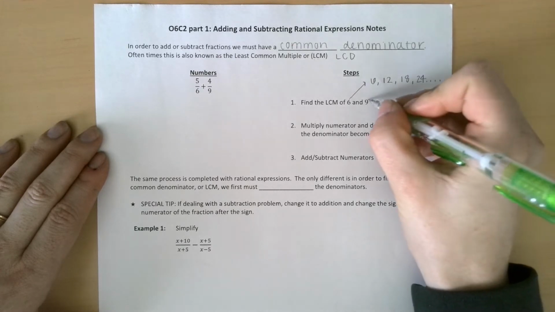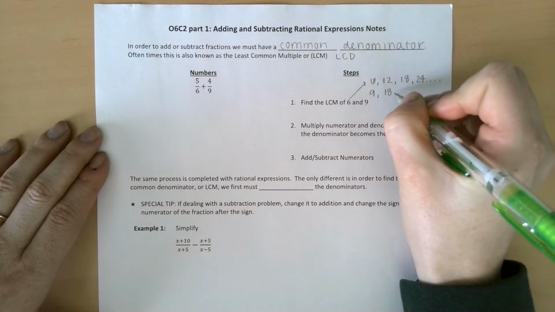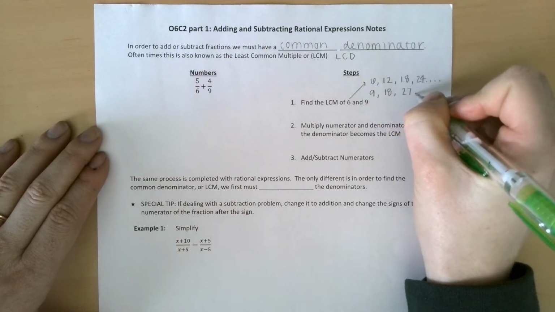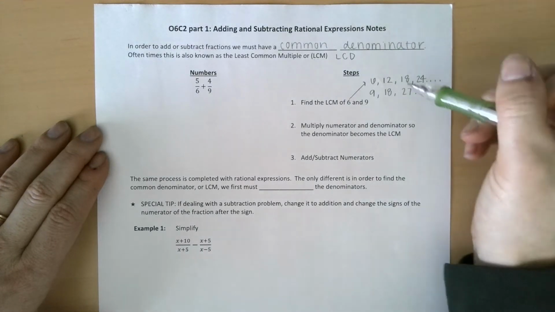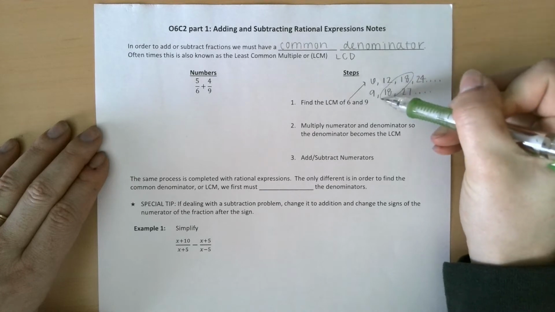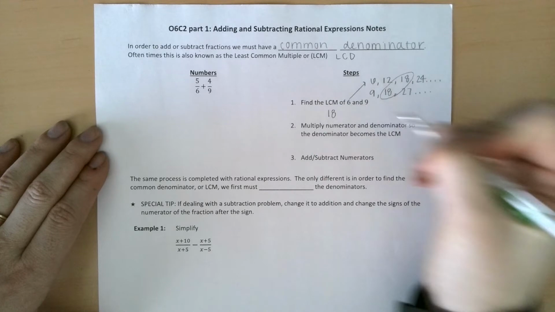I'm going to do the same thing with 9, so 9 times 1 is 9, 9 times 2, 9 times 3, and again I could just keep doing this. The LCM is the lowest number they have in common, so in this case they both have 18. So my LCM for this is 18.